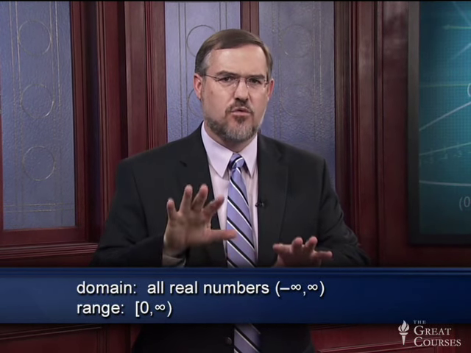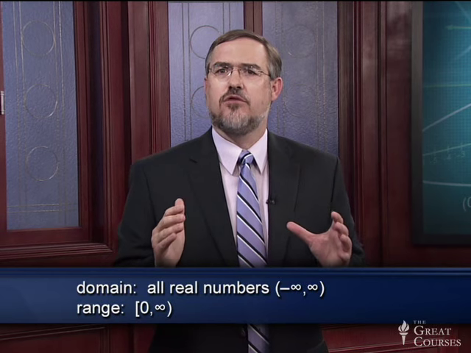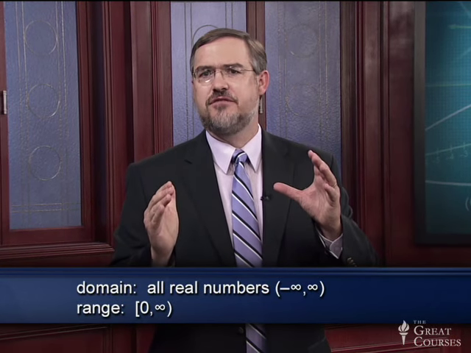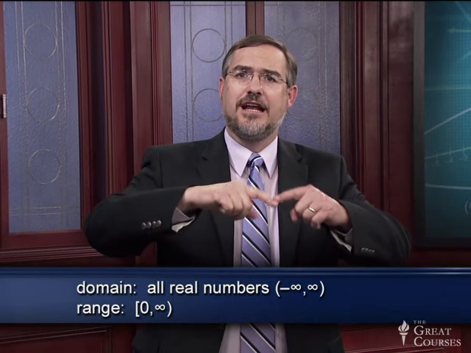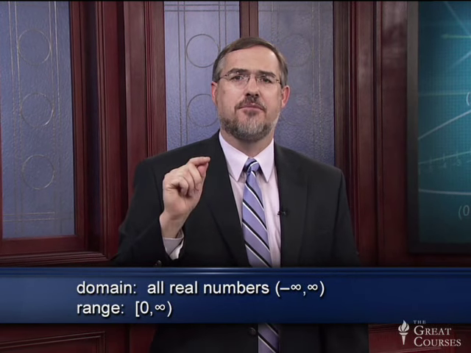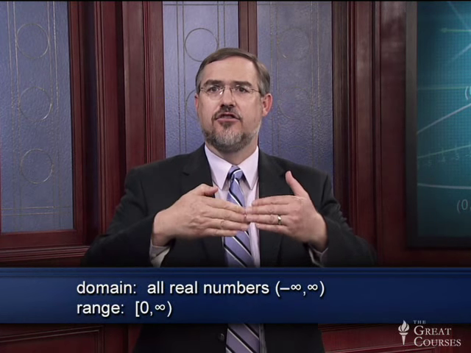Plus infinity is not a real number, but by saying that the range is from 0 to plus infinity, we're saying that starting at 0 for y, we will get every other possible y value from 0 and above. And we can see this from the graph, where the vertex of this parabola is right at the origin (0, 0), and then the rest of the graph goes up.